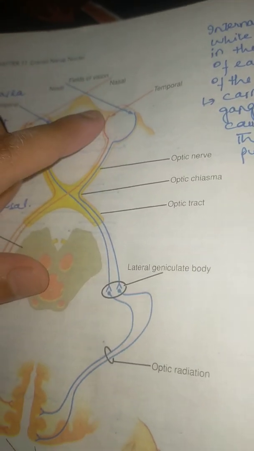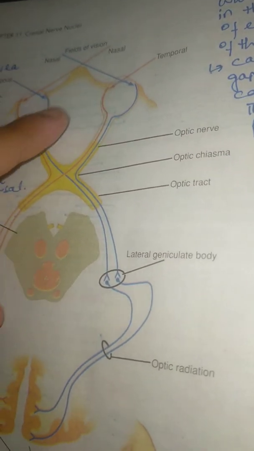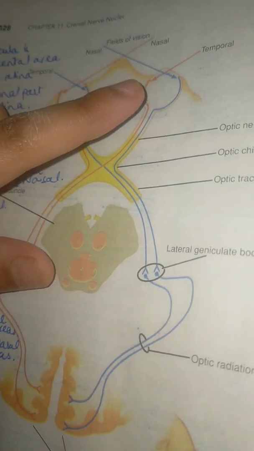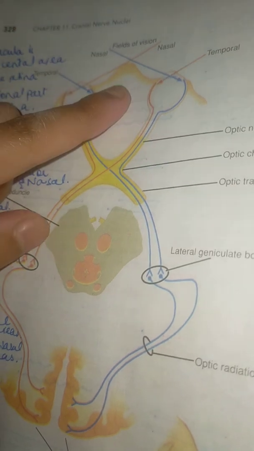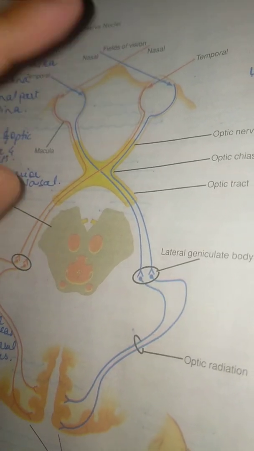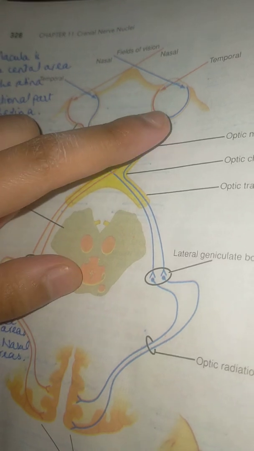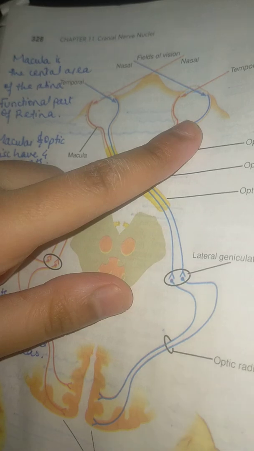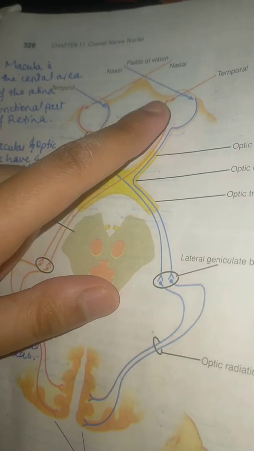If we discuss the right field of vision, we see that the nasal fibers of the right side of the retina, as well as the temporal fibers of the left side of the retina, are involved in detecting the right field of vision. And now if we talk about the left field of vision, it becomes opposite. The nasal fibers of the left side, as well as the temporal fibers of the right side, are responsible for detecting the left field of vision.